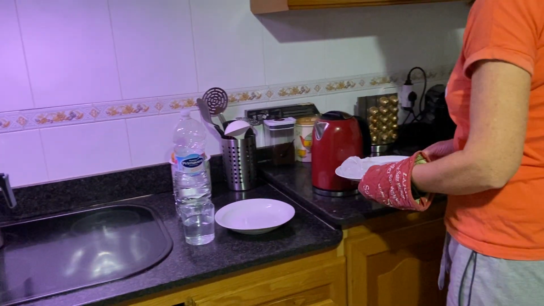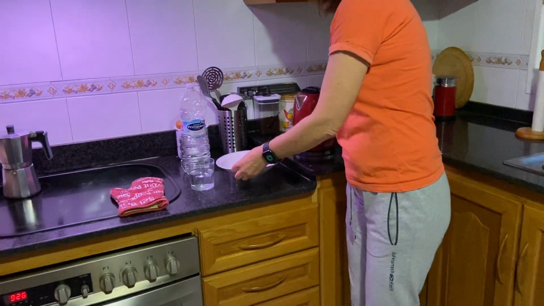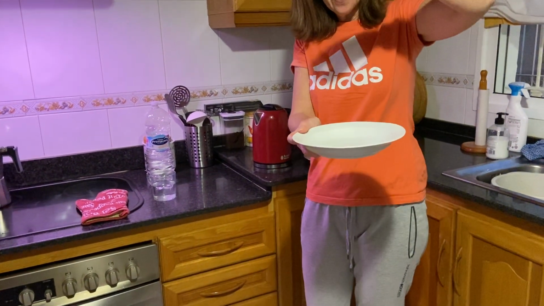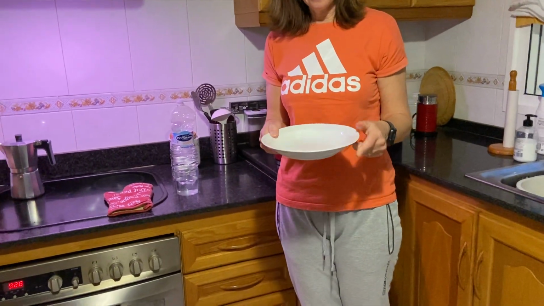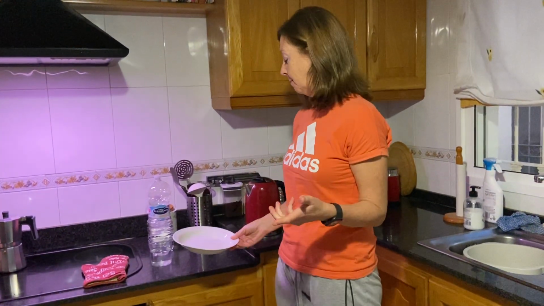So, all we need to do now is to take the water that we collected here. If we make it really cold by putting it in the freezer, it's going to change back into solid. So you can see we can change water from liquid to solid, solid to liquid, liquid to gas, and back to liquid.